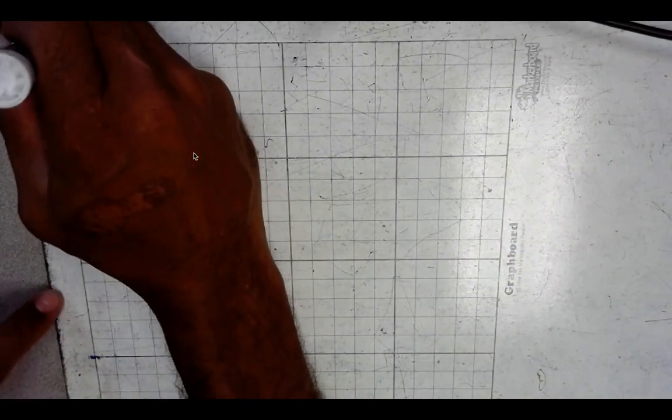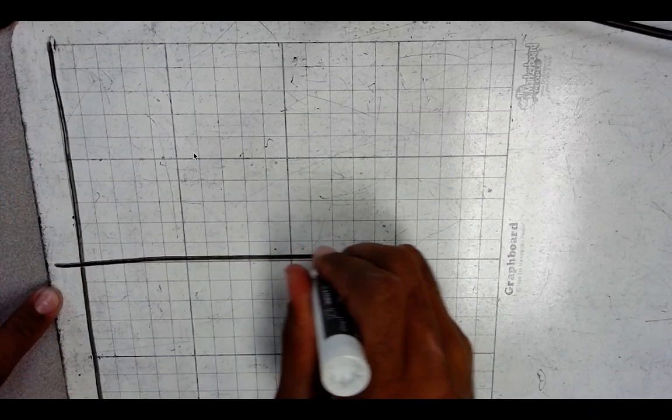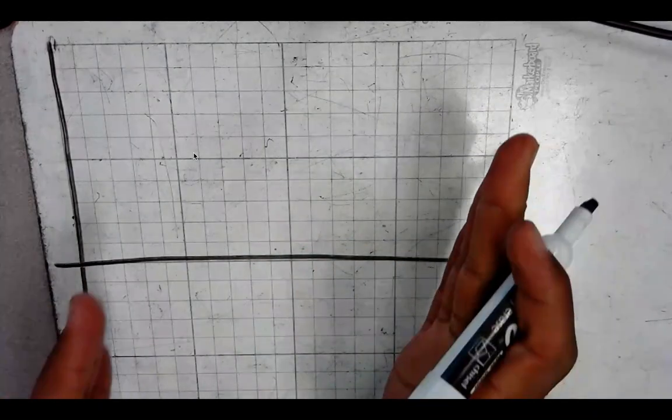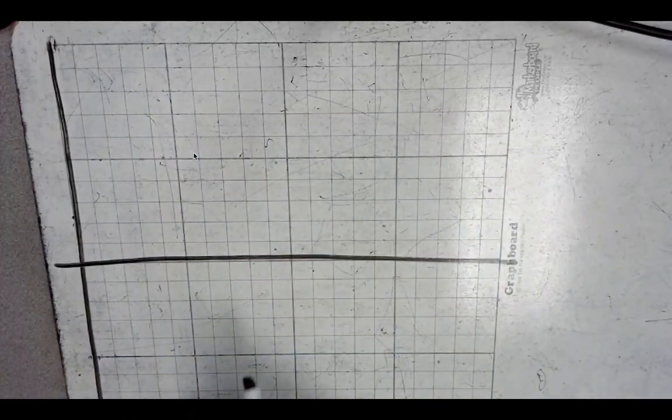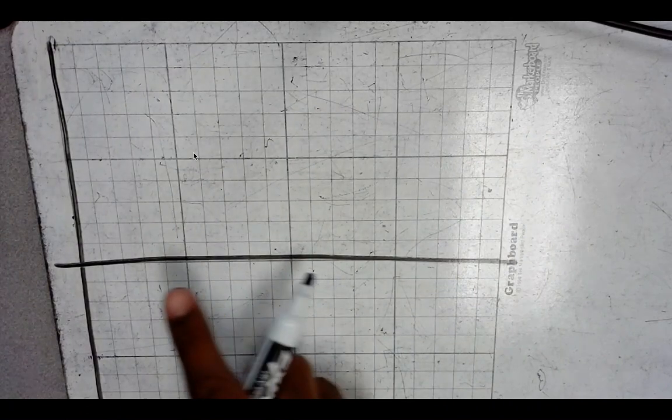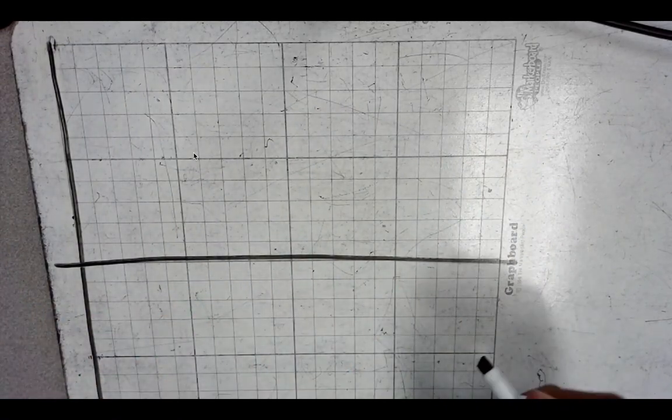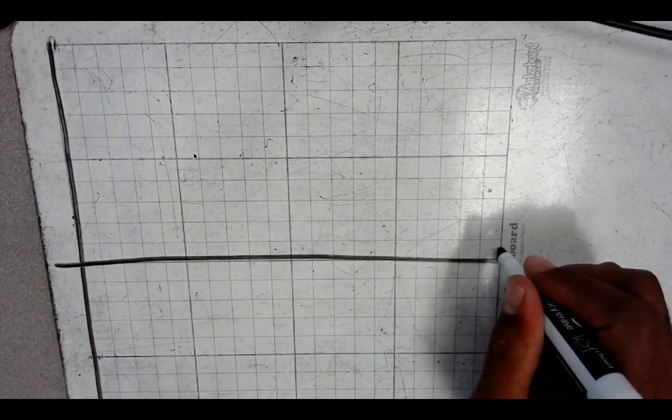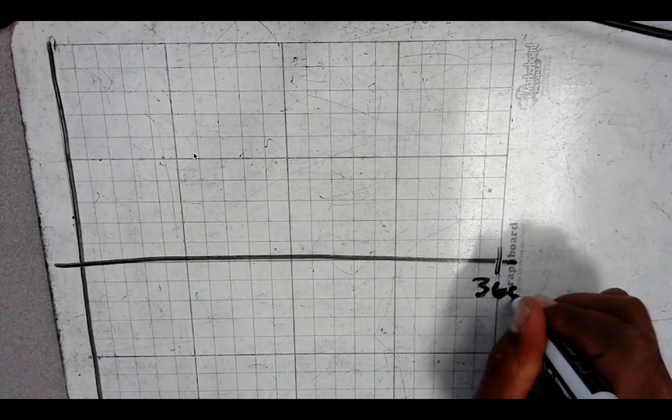All right, so on my board, I'm going to use this left side as the y-axis, and then I'm going to use the x-axis there. I'm just pushing the y-axis over to the left a little bit, so we can show those different values across your x-axis. Now, all the way to the end here, that's going to be 360 degrees.